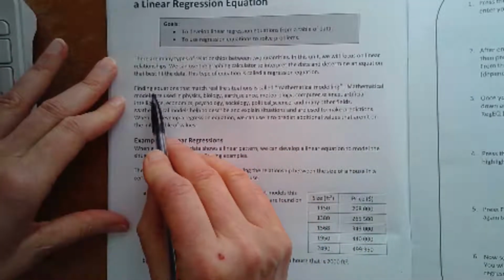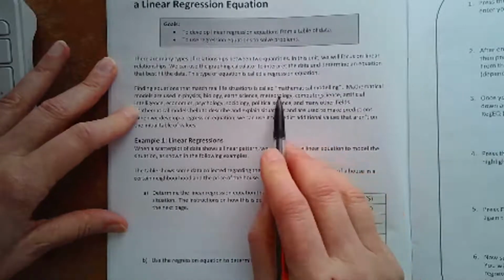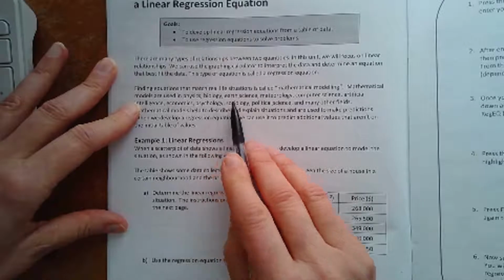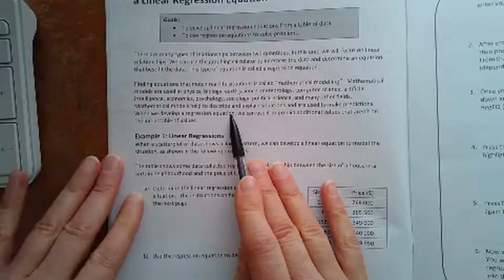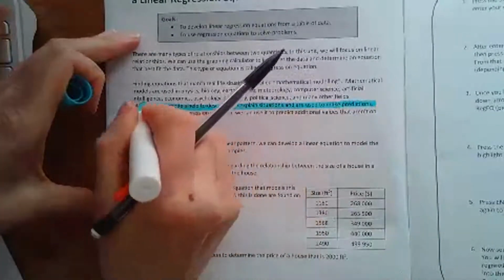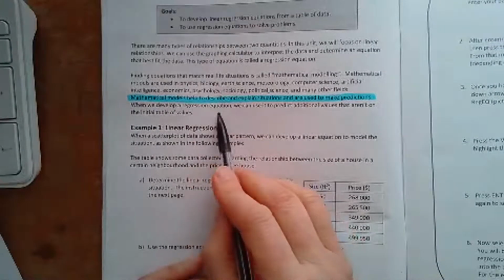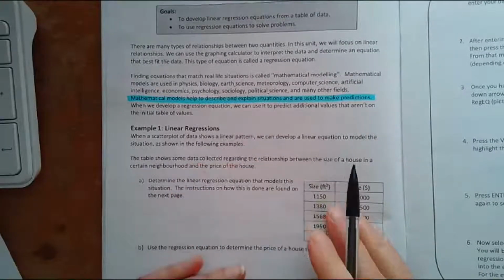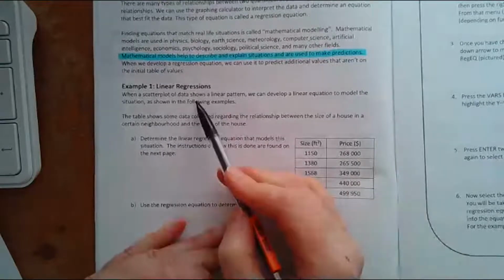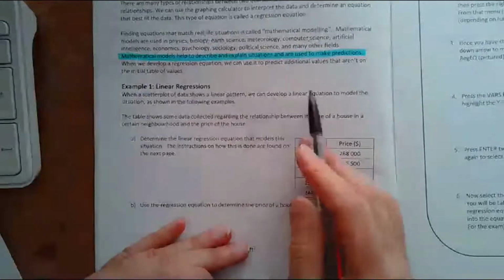In the second paragraph, finding equations that match real-life situations is called mathematical modeling. Math models are used in physics, bio, etc. Mathematical models help to describe and explain situations and are used to make predictions. We're taking our scatter plots and turning them into equations so we can make predictions. When we develop an equation, we can use it to predict additional values that aren't on the initial table of values. So when a scatter plot shows a linear pattern, we can develop a linear equation to model the situation.